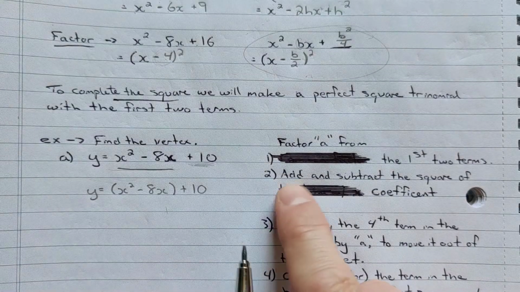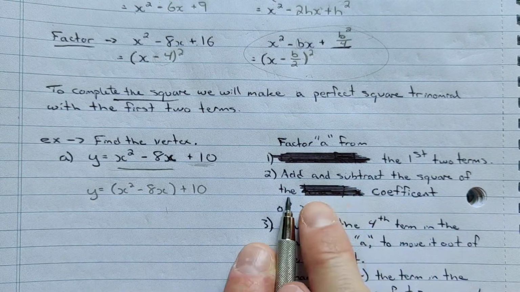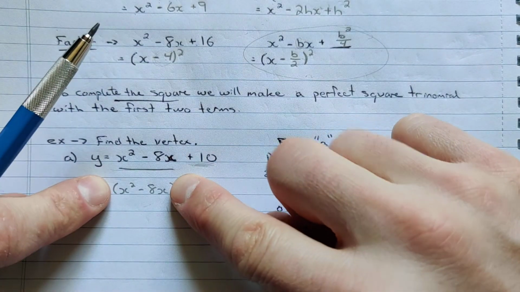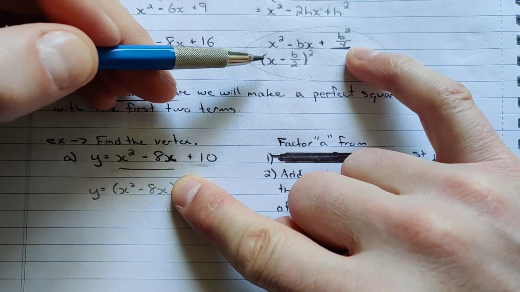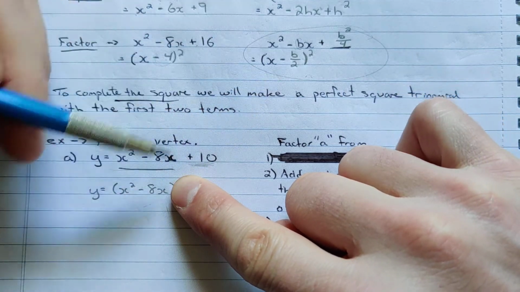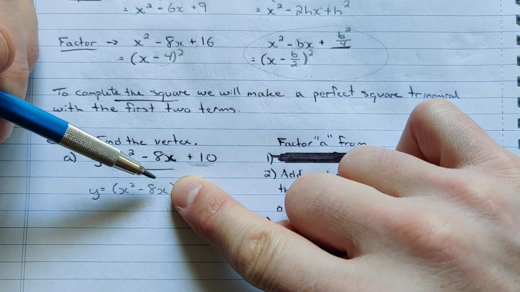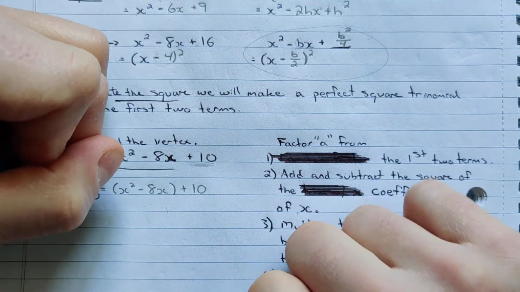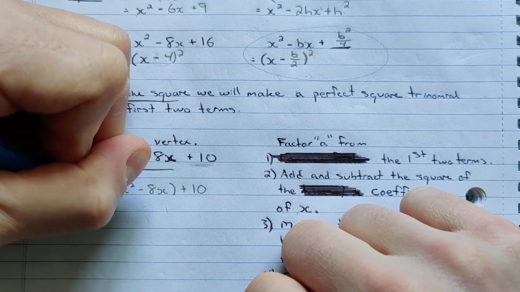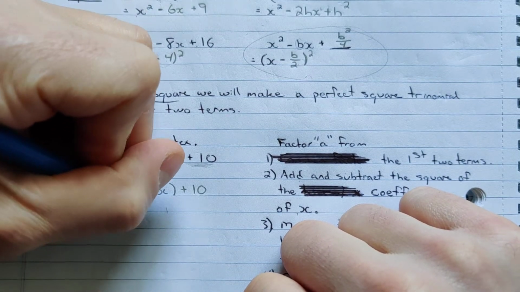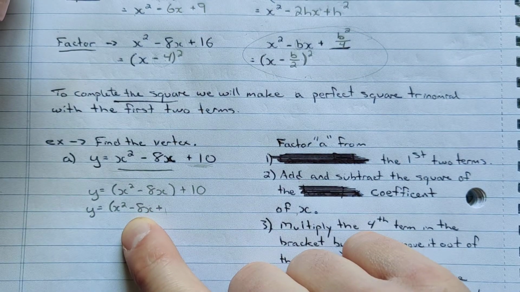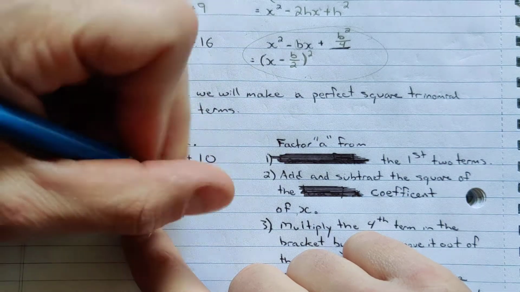Now, the second step is to add and subtract the square of the coefficient of x. So if we're going to finish that perfect square trinomial like we did up above, we need to take that negative 8, divide it by 2, and square it. So, y equals... half of 8 is 4. 4 squared is 16.